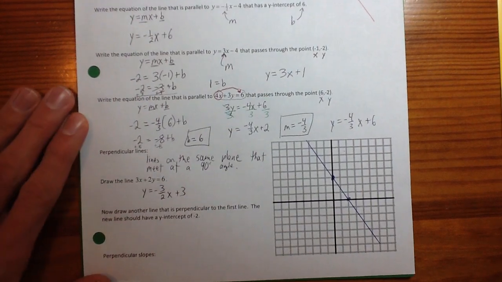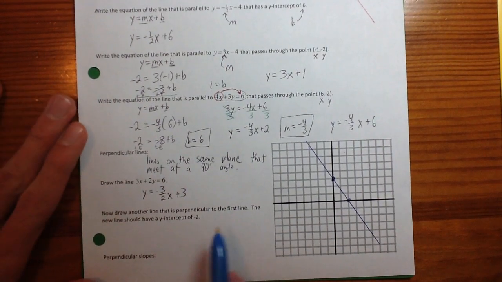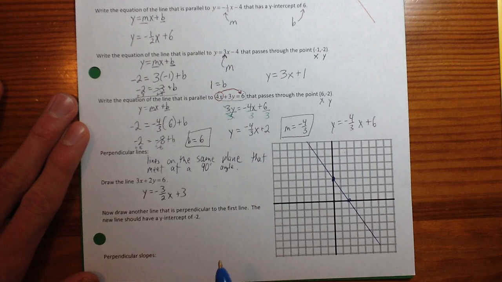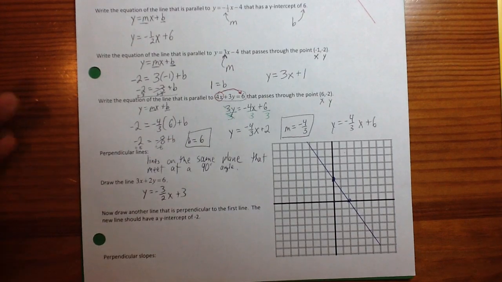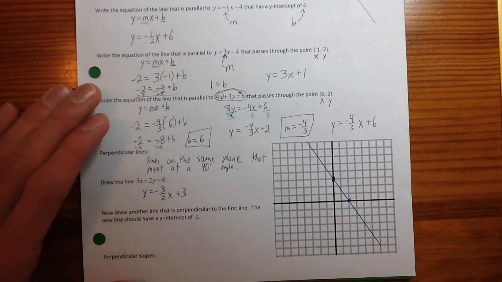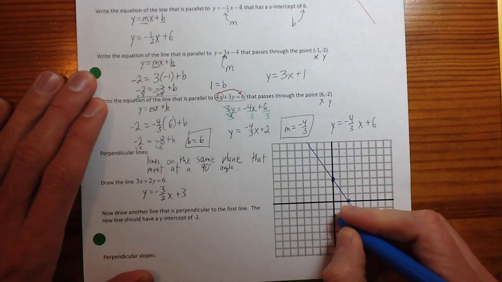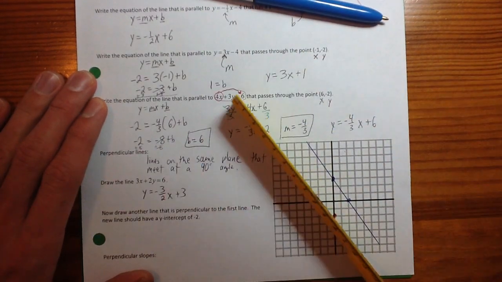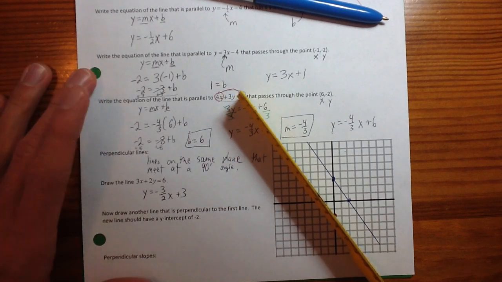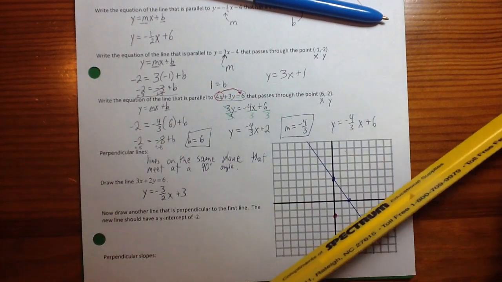Okay, so now we're going to draw another line that is perpendicular to the first line, and the new line should have a y-intercept of -2. Okay, these are the same directions we had up at the top, only it's not going to be parallel, it's going to be perpendicular. So it's not going to be this. This is not the answer. Okay, that would be parallel. That's what we did earlier. Now we want it to make a right angle.